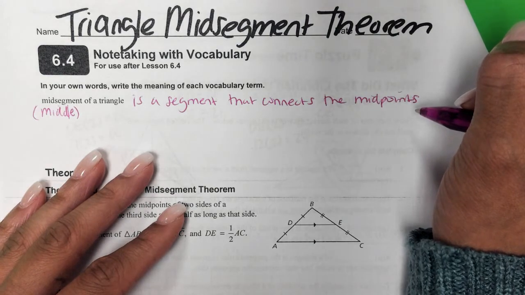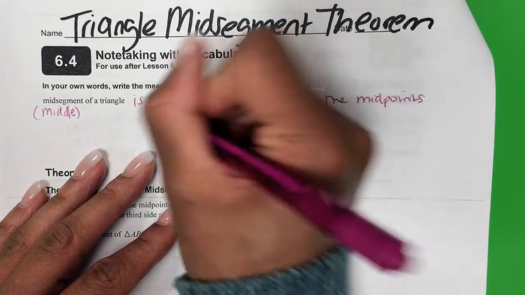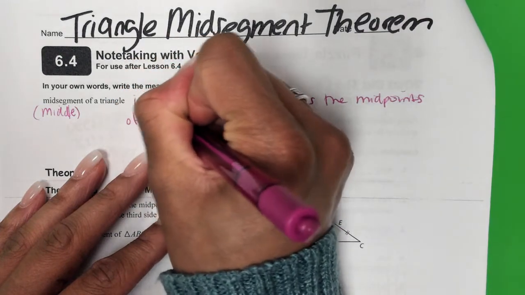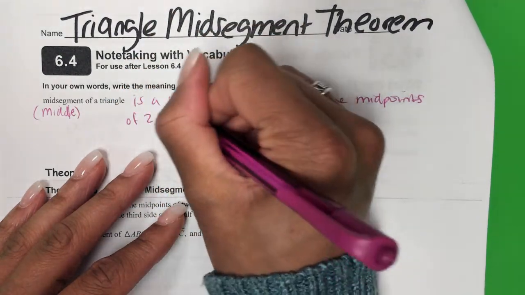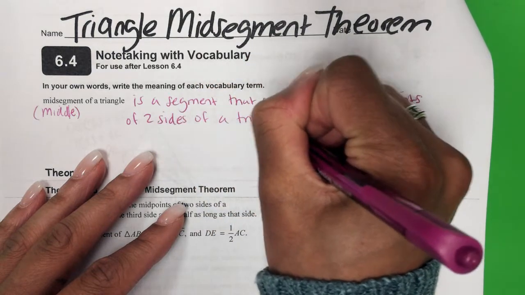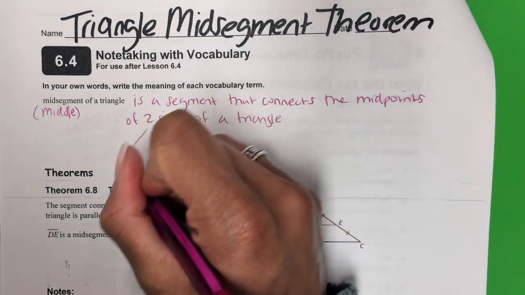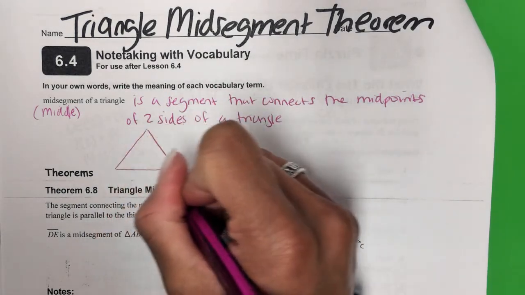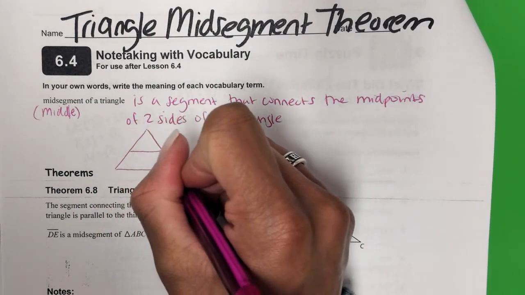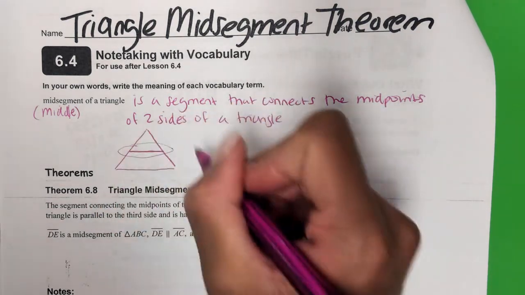So mid-segment of a triangle is a segment that connects the midpoints of two sides of a triangle. Okay, so if I have a triangle and I want to cut this triangle in half on the sides, this is the mid-segment.